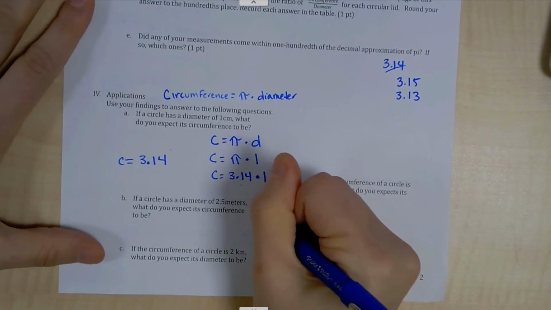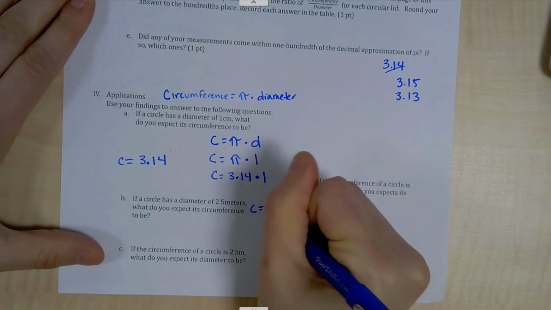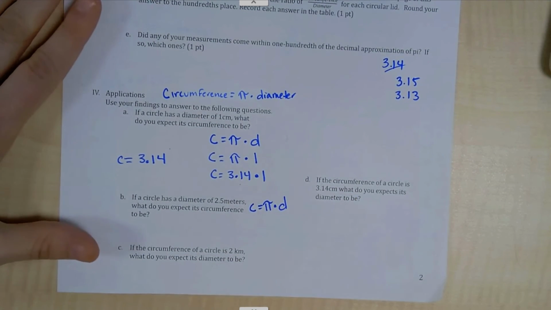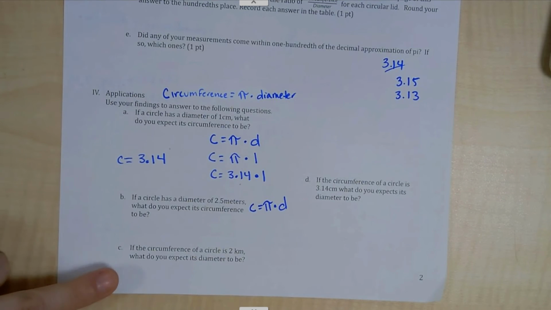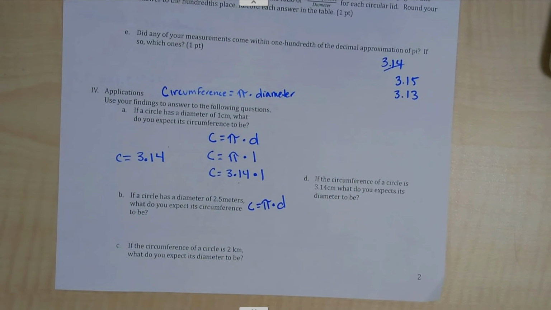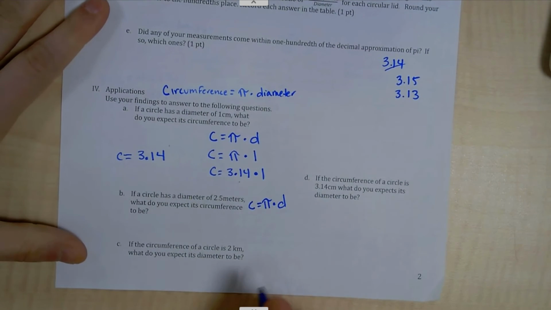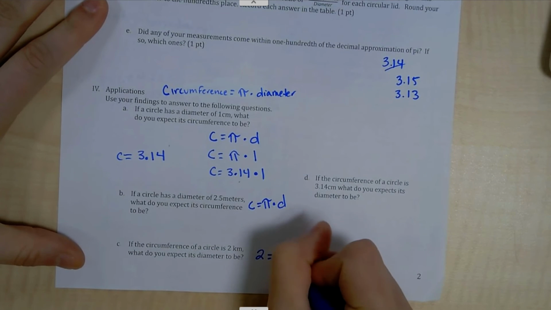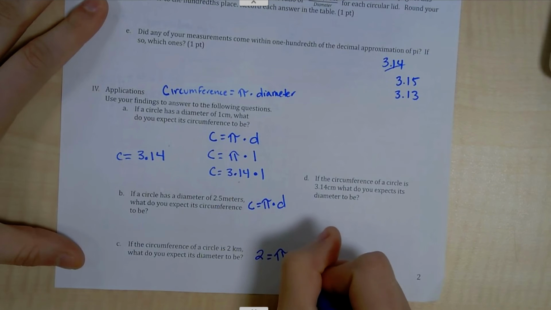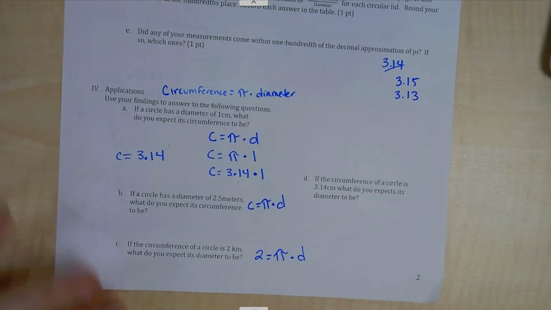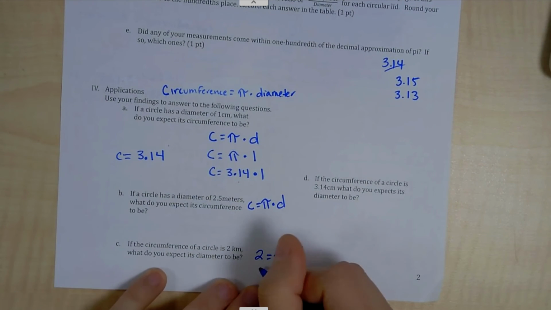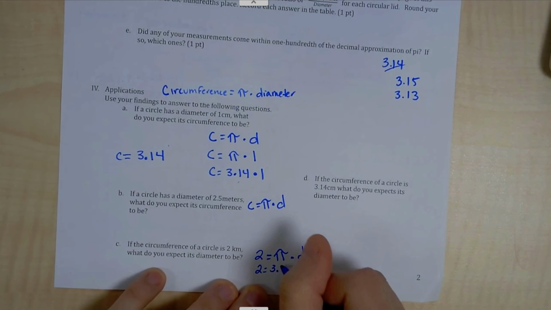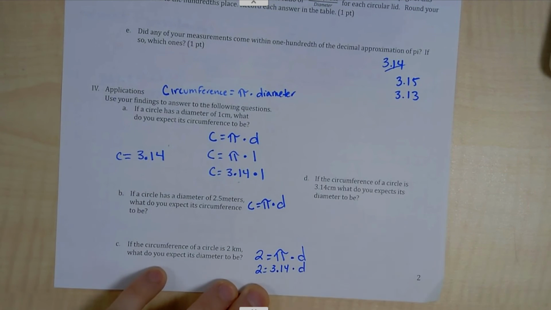And what you're going to do is the same thing for letter B. Use that same formula. Circumference equals pi times diameter. Then for letter C and D, it's a little bit different. It says if the circumference of a circle is 2 kilometers, what would you expect the diameter to be? Well, we know circumference is 2, so 2 equals pi, we don't know what the diameter is, pi times d. Well, we know pi is 3.14, so this is 2 equals 3.14 times diameter.